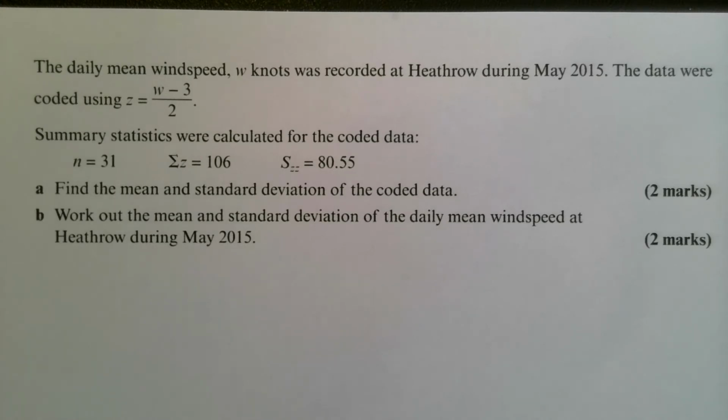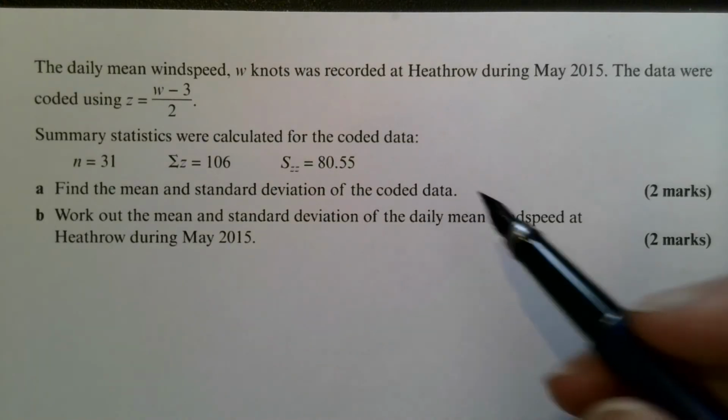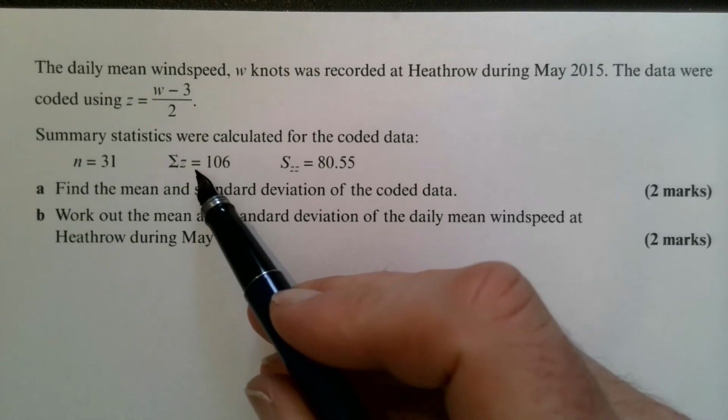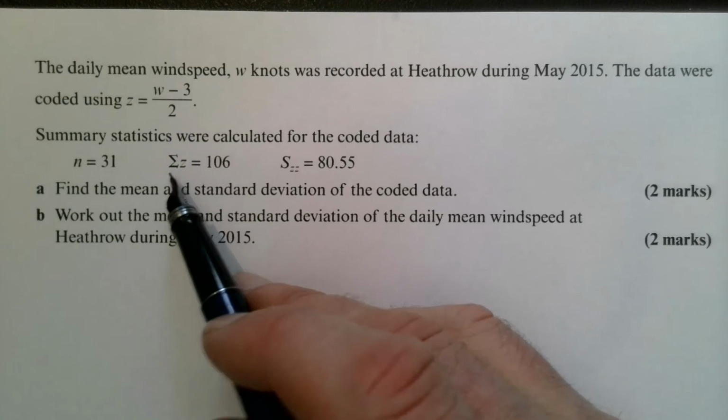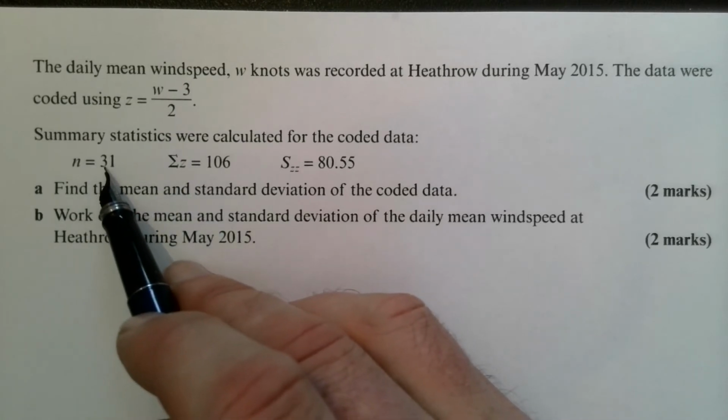Here's our next question. So this one is all about using the formulae. They've already worked out a load of stuff for us. The data's coded, but let's not worry about that for the first part. So we've been told what they all add up to. We've been told how many of them there are.